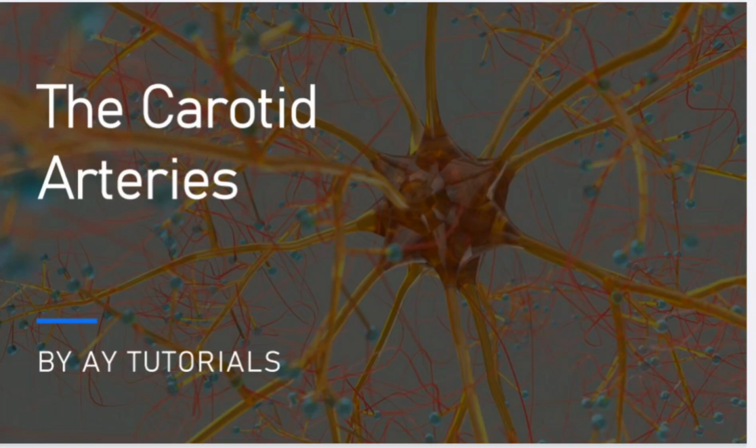Today we are exploring one of your body's key arteries, that is carotid arteries. It may sound technical, but understanding it can change a life. So without wasting our time, let's get started.